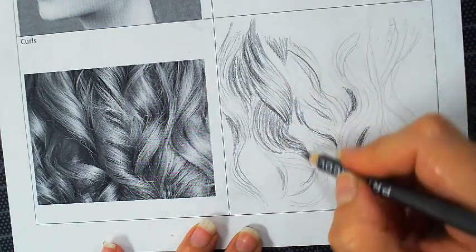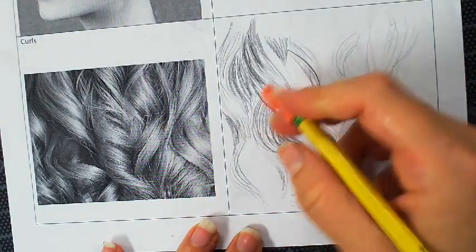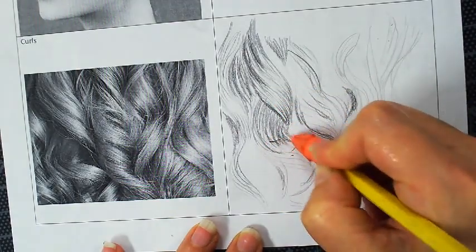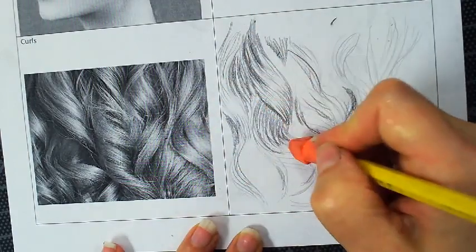Now there is a shimmer over here. I don't want to lose that. I can scoot over, because I want to focus on this lock right here.